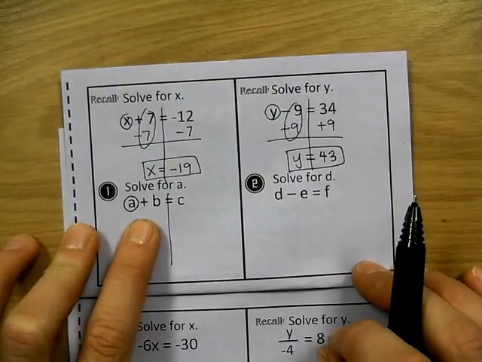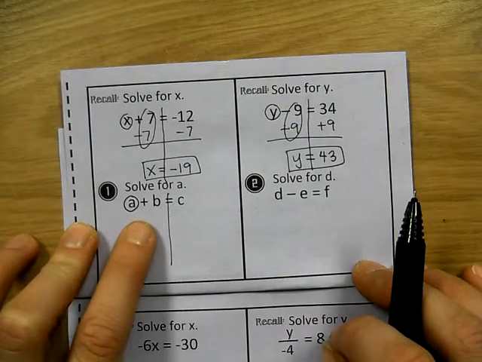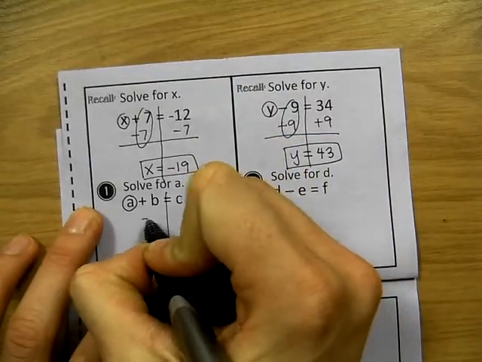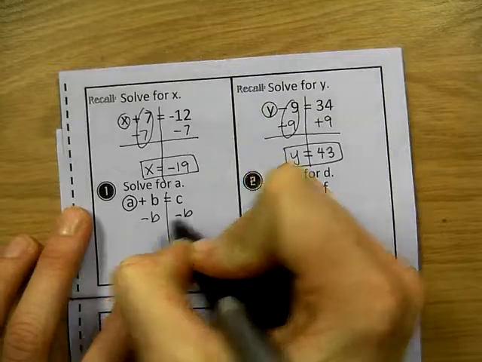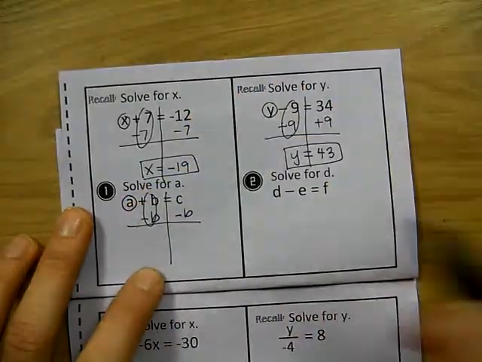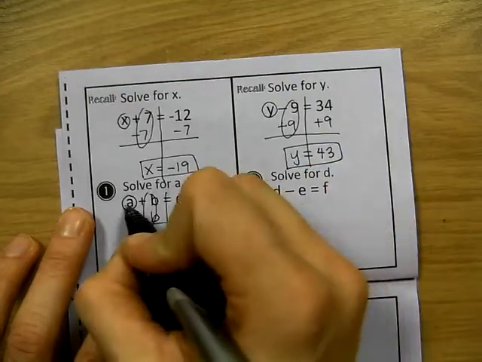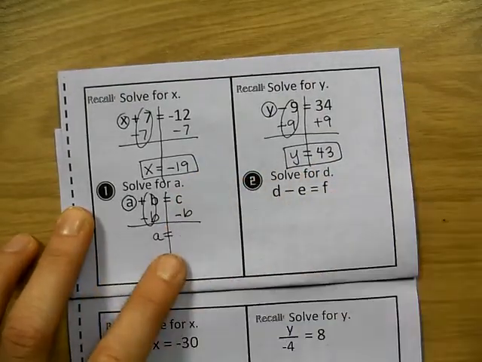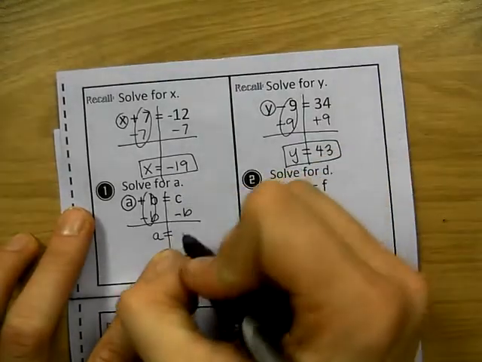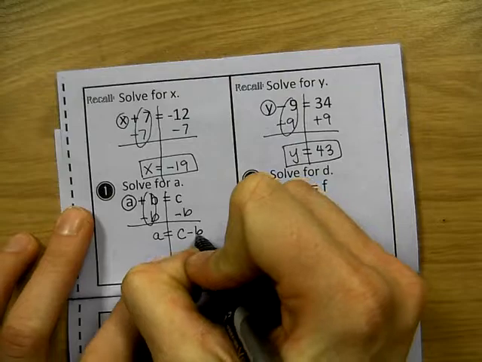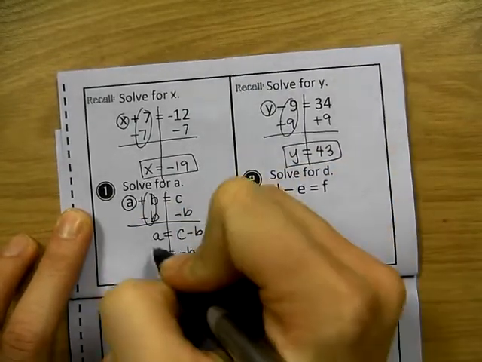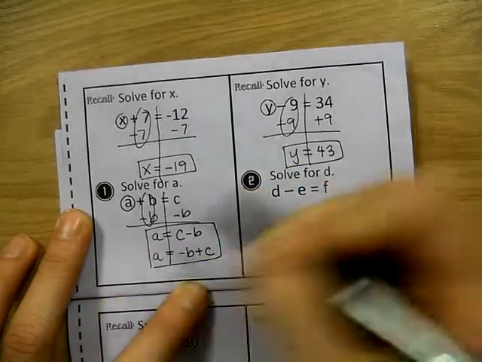So I have to think to myself, well, what can I do to isolate a? I have to do the inverse operation. Well, the inverse of adding b would be subtracting b. So I can subtract b from both sides. Negative b and a positive b will add to be 0, or the inverse operations undo one another. On the left-hand side, I'm left with a. On the right-hand side, I cannot combine the c and the b. They're not like terms, so I'm just going to leave my answer as c minus b. Another way you could write your answer is negative b plus c. Either one of these will get full credit.